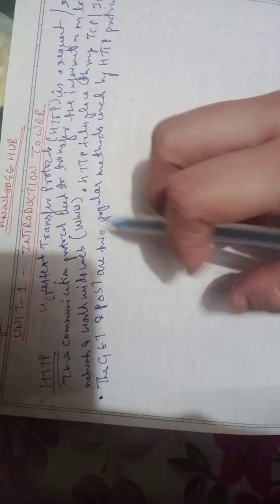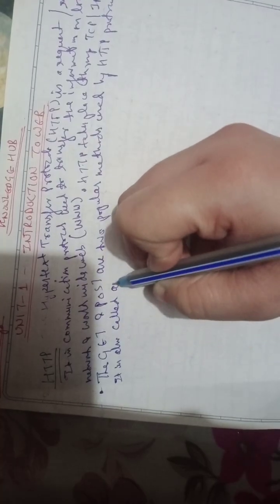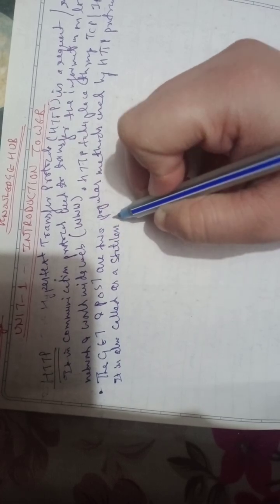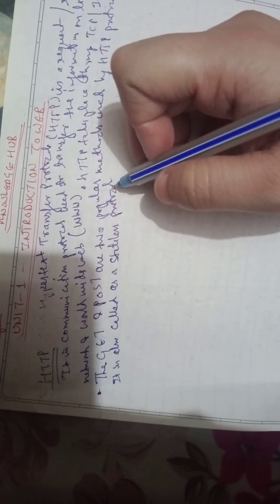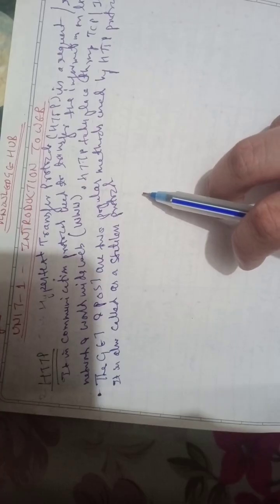protocol. It is also called a stateless protocol, because this protocol is not able to maintain the previous conversations and information. Now we discuss the difference between HTTP and FTP that we had discussed in the last classes. So let's go for the same.